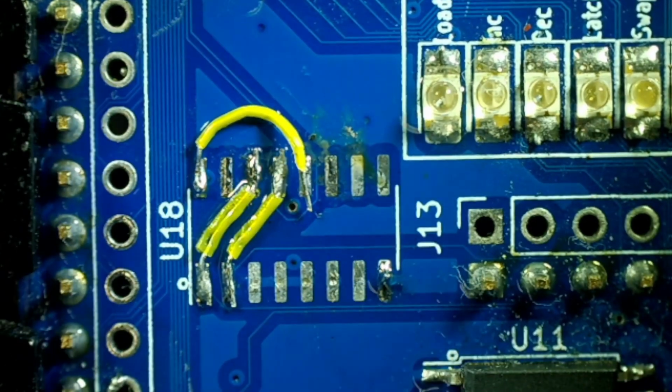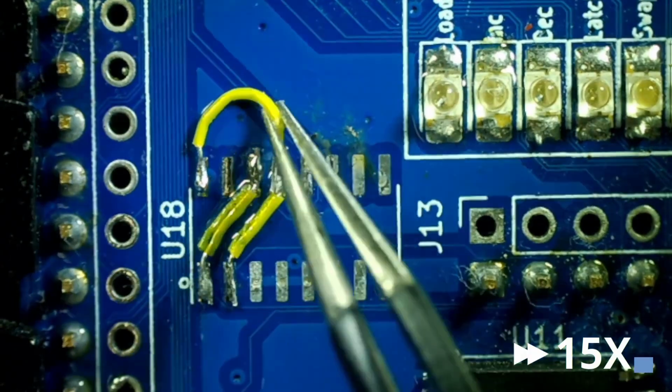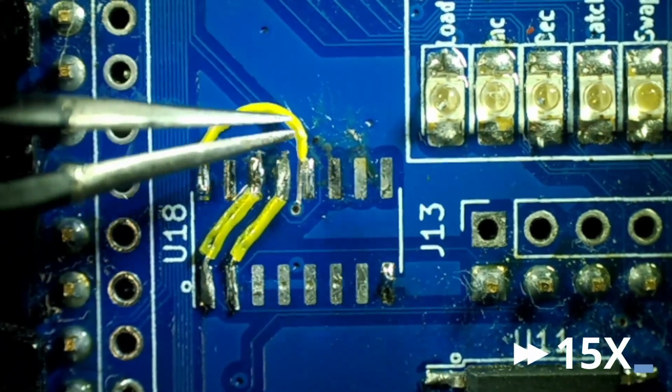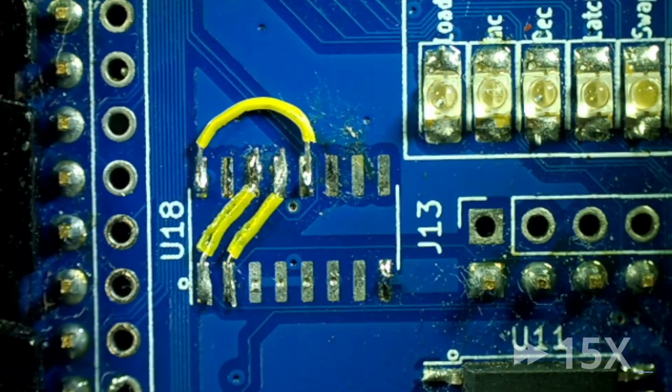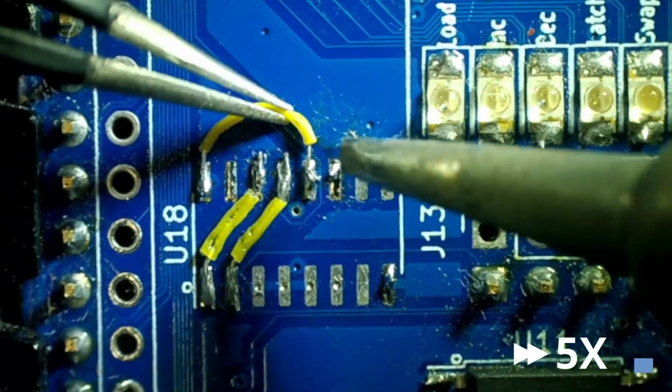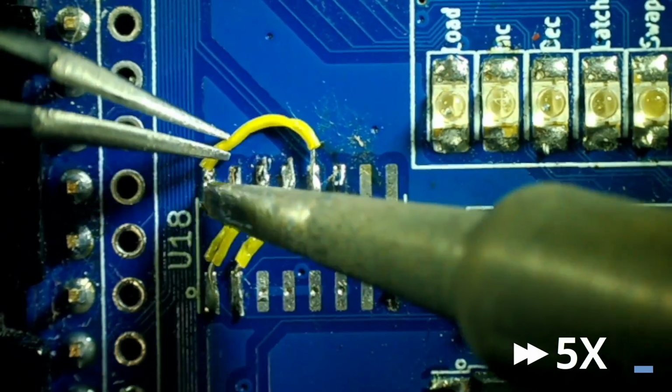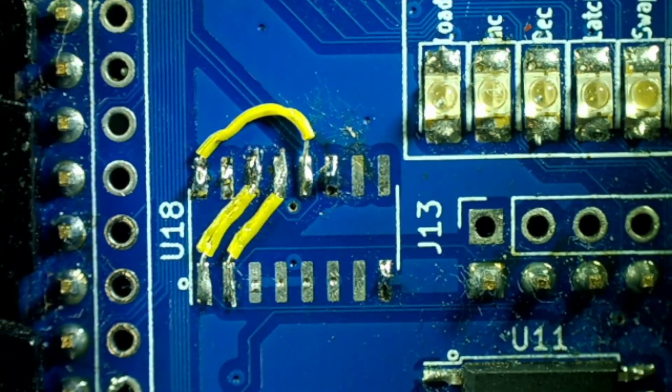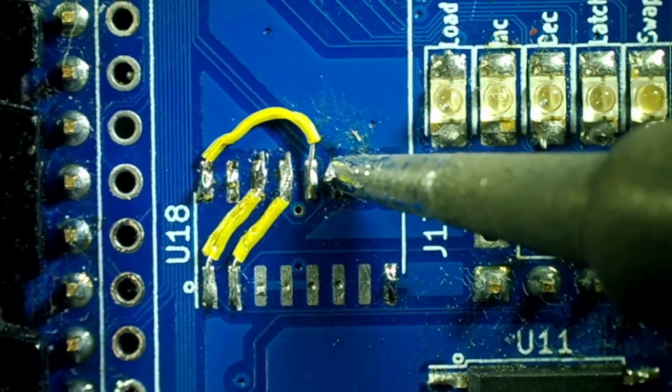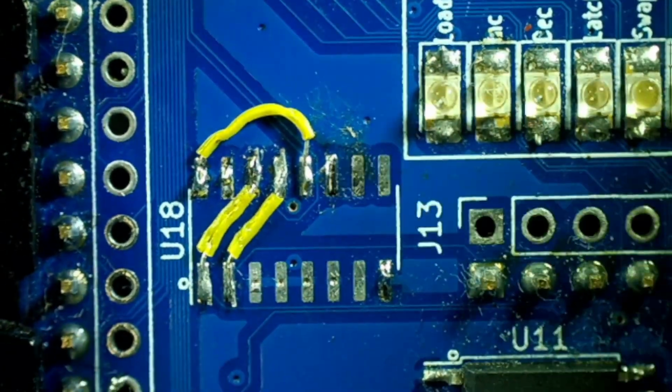Okay, there's one side. Not perfect, but we have just a touch more solder here. And I've got a pad that's got just a little bit of solder on it if I don't want.